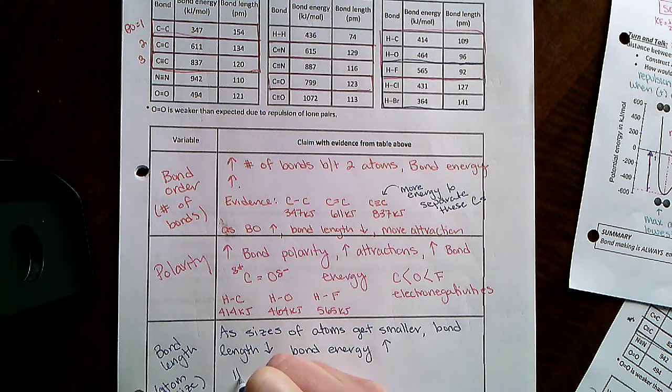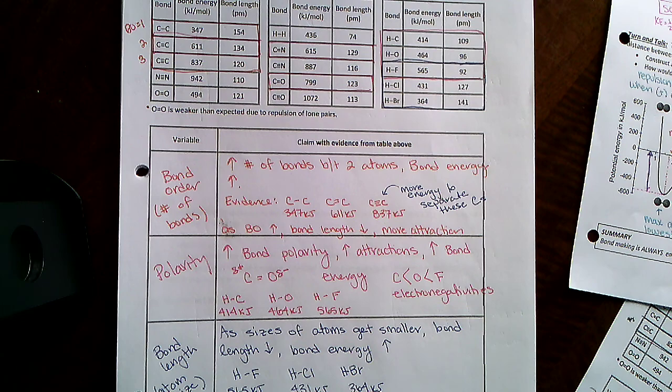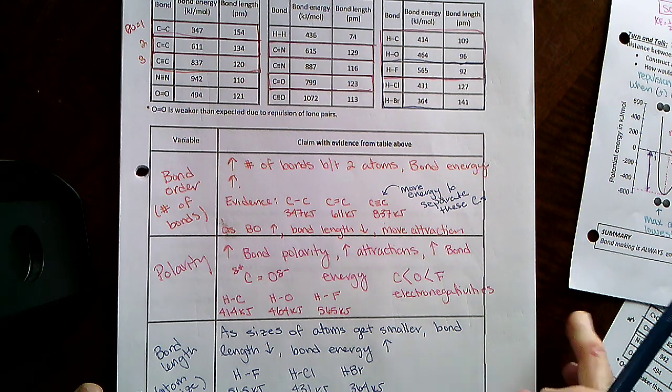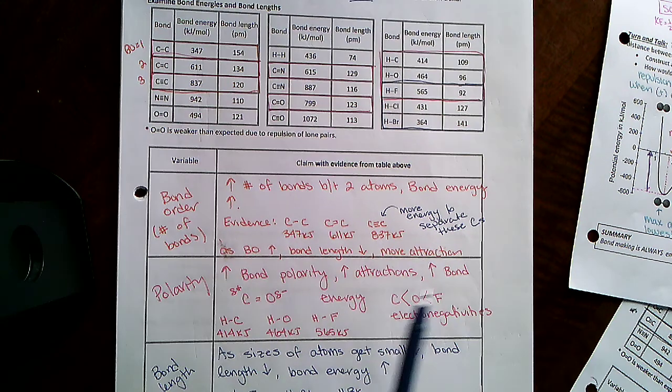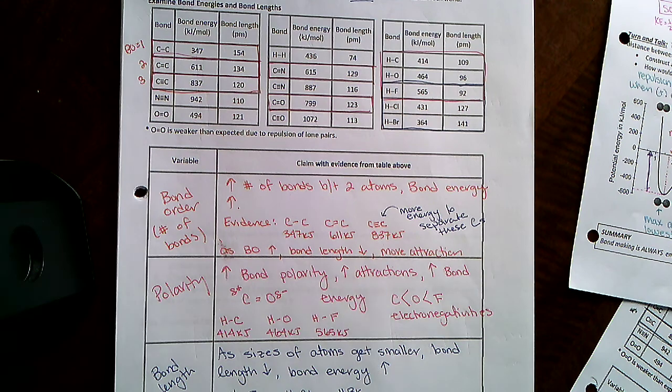And we saw HF, HCl, HBr, 565 kilojoules to separate those two, only 431 to separate H and Cl, and then only 364 kilojoules to separate H and Br. Notice that's a really big difference. Size has a bigger effect than electronegativity did. But still the biggest effect is bond length. Sorry, bond order.